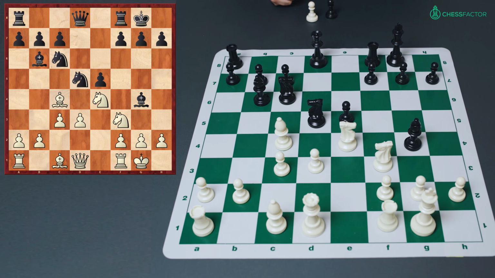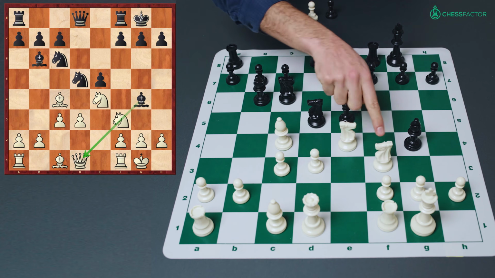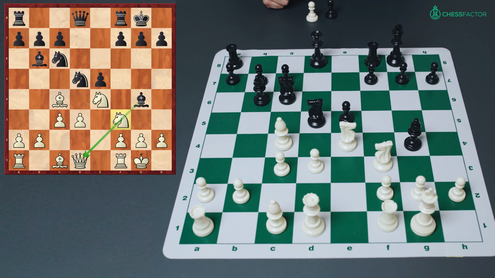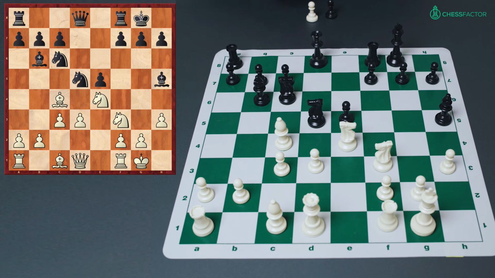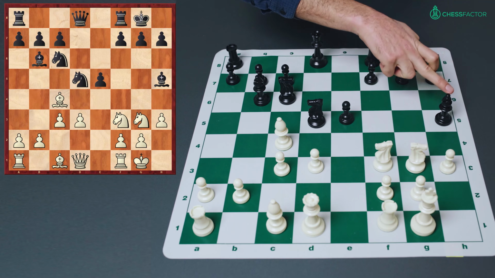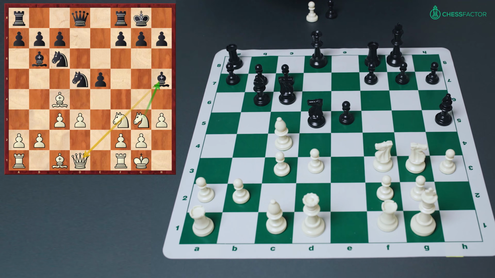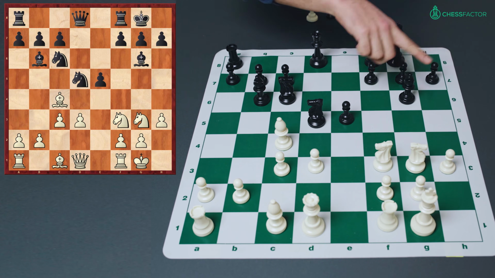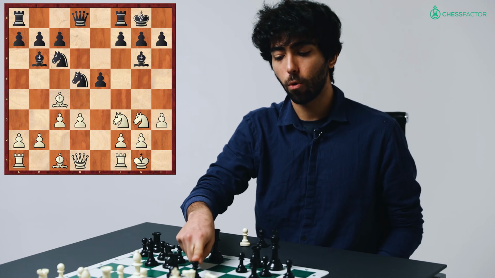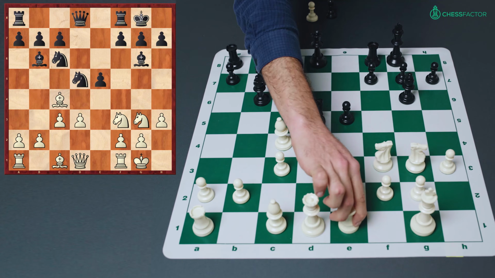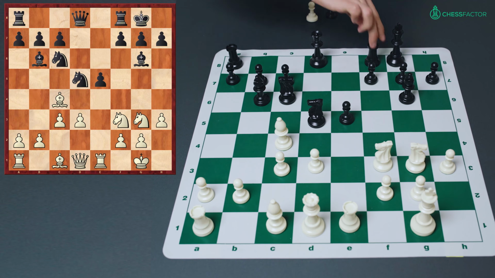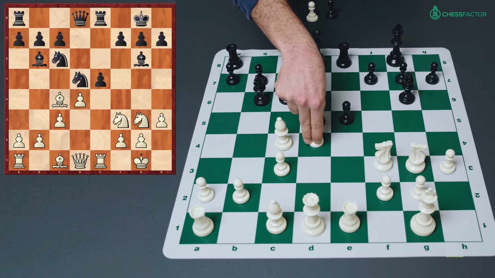Kramnik developed the bishop to g4, creating an uncomfortable pin on the knight on f3. Anand kicked the bishop away. Black played the bishop back to h5, and knight g3 was played to break this uncomfortable pin. Black dropped the bishop back to g6, and white tried to exploit the instability of the pawn on e5 by attacking it with rook e1. Black simply defended, rook e8, and now white played pawn to d4.